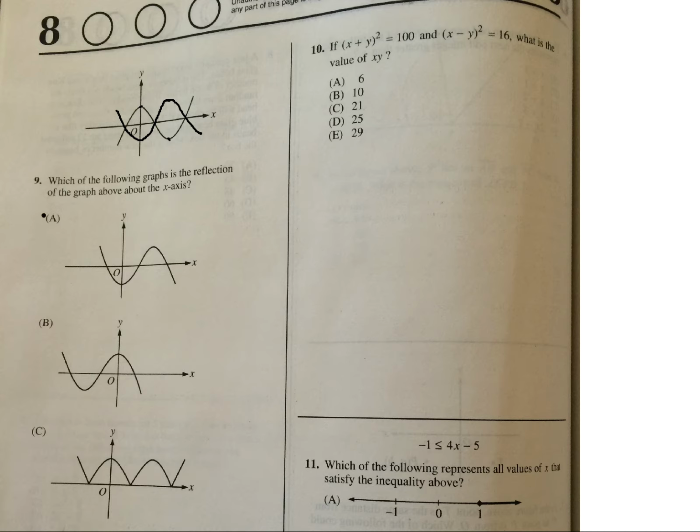So it's just going to be this one right here. It's not moving left or right at all, this one. It's just flipping right over the x-axis. So you're taking it and just flipping this point down from here to here. This point, you're flipping it over the x-axis down there. So kind of common sense. I hope most of you got that one right.